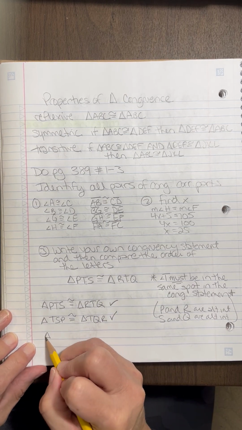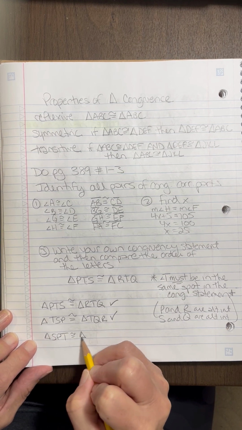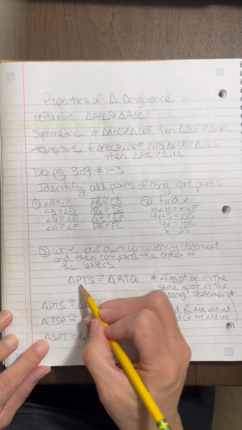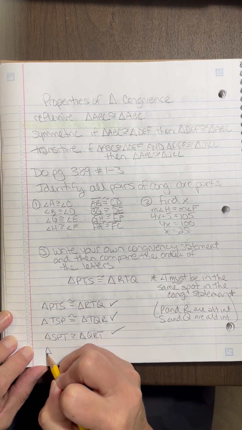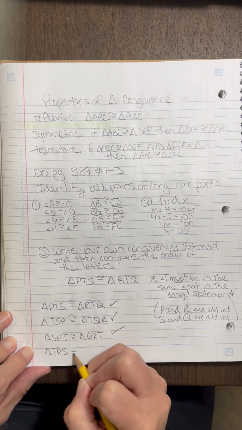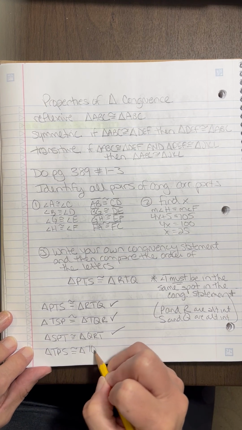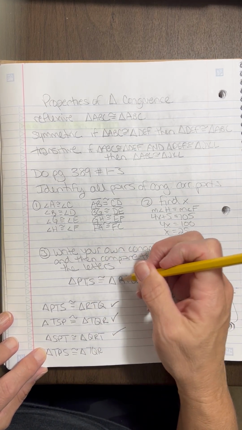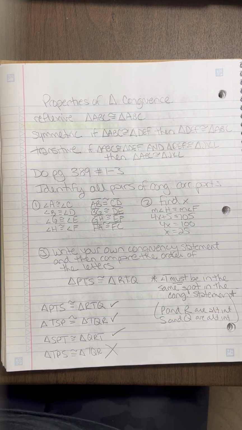All right, we have triangle SPT congruent to triangle QRT. Same thing. SPT, QRT. That checks. And triangle TPS congruent to triangle TQR. TPS should be TRQ. So that one does not check. That's the one that's wrong.